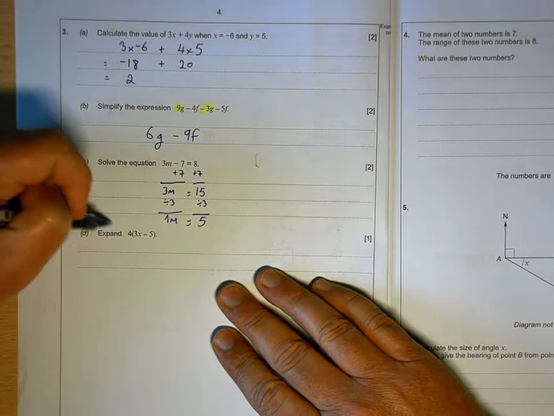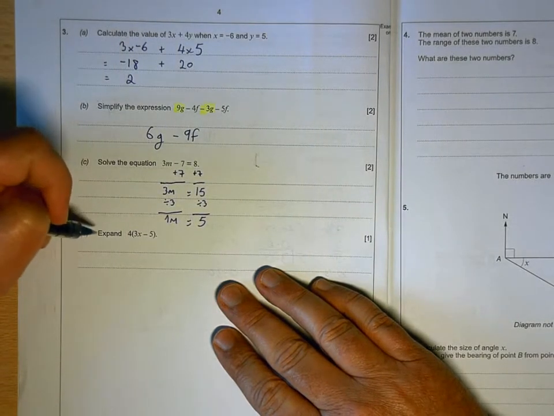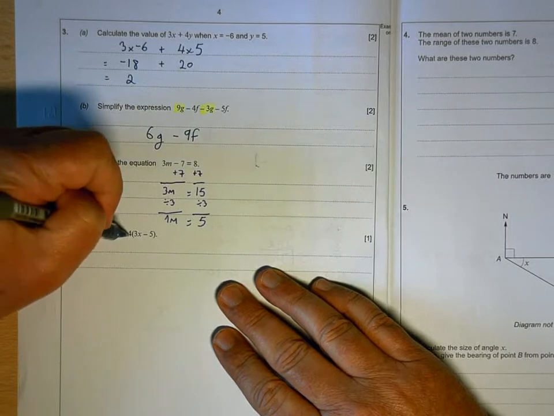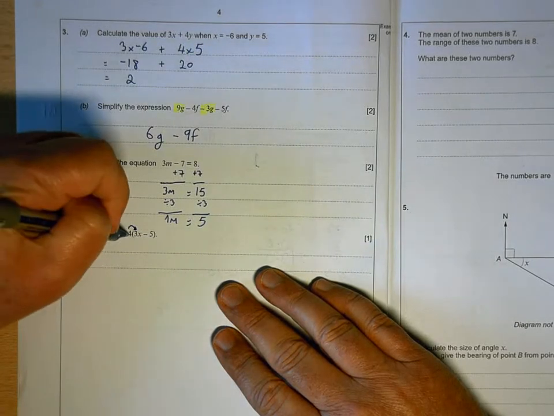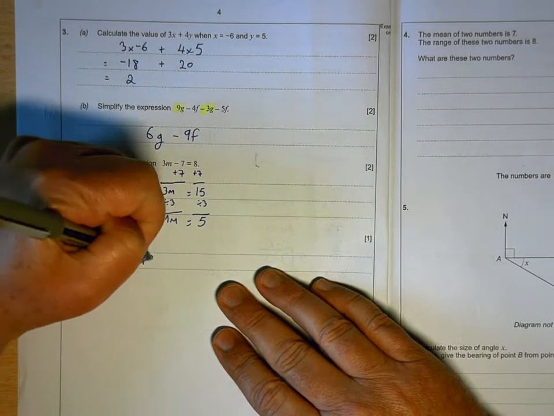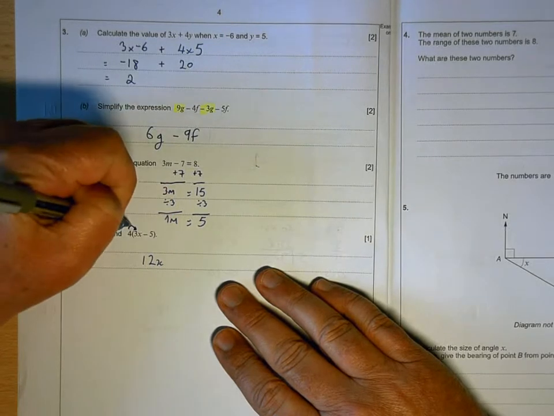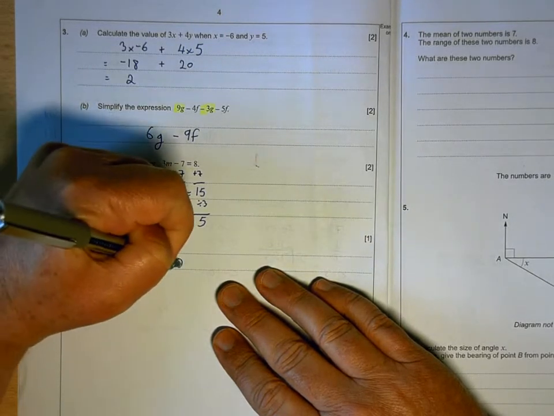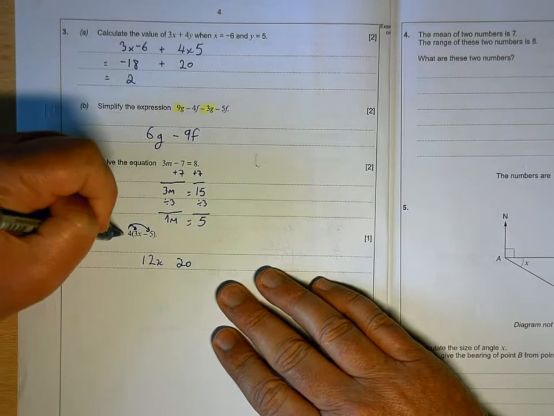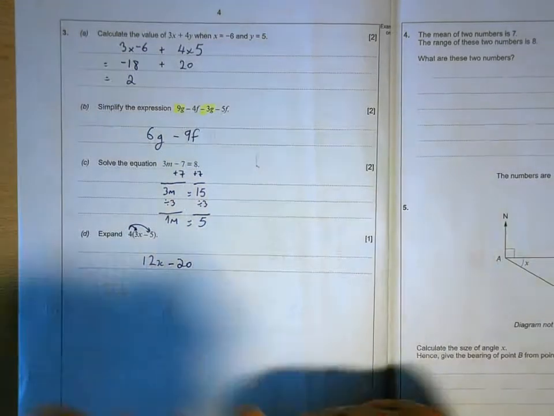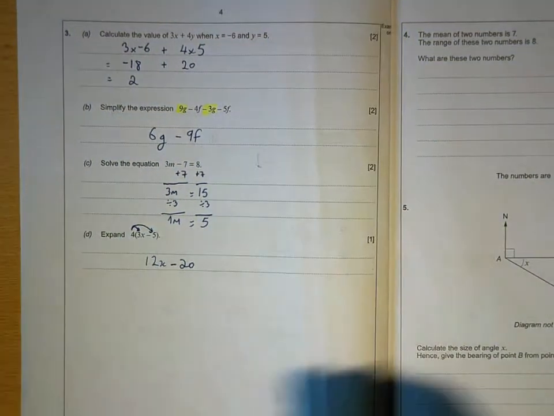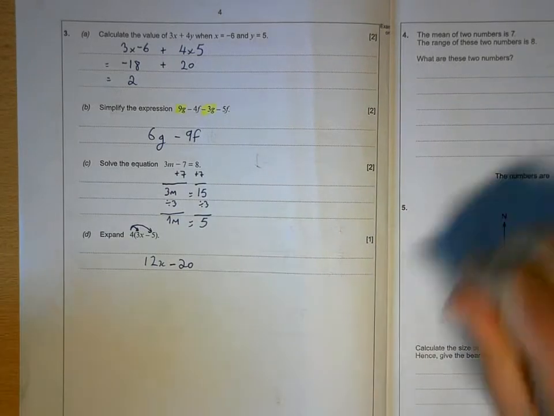And then finally expand, so that's the command to get rid of the bracket. So you have to multiply each term inside the bracket by the term outside. So we have to do 4 times 3x to get 12x, and then 4 times 5 to get 20. The 4 is positive because there's no sign in front of it. The 5 is negative. The signs are different. The answer is negative.